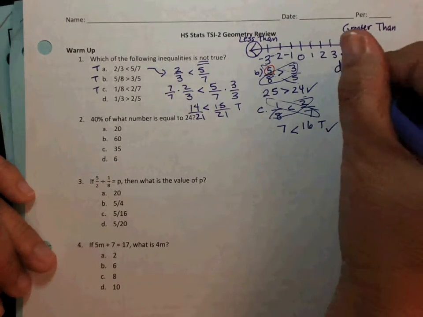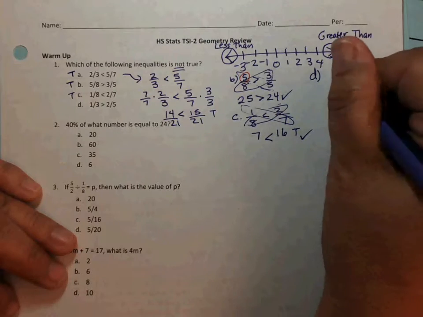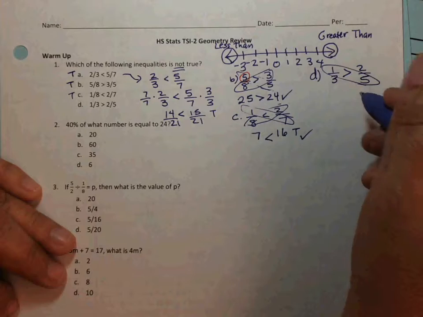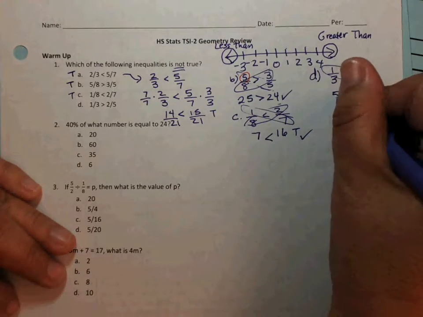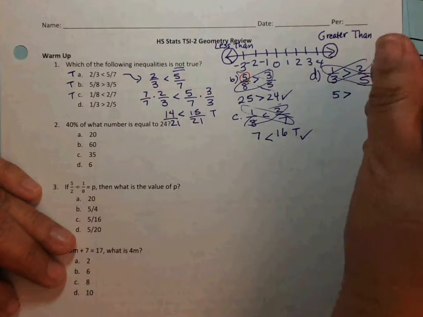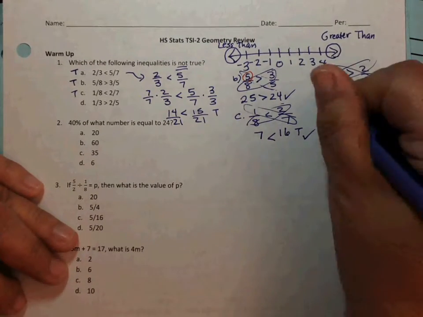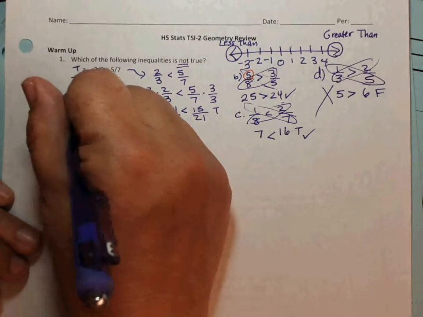So for D, it's 1/3 is greater than 2/5. Top number for this product is on the left, so I put a 5 on the left. Top number for this product is on the right, so I put the 6 on the right. There's your false. Okay? So this is false. The correct answer is D.